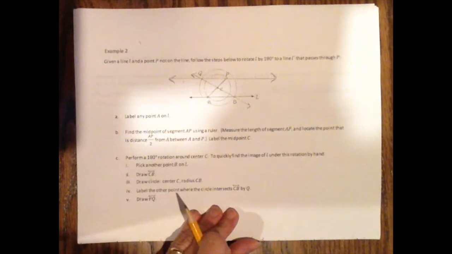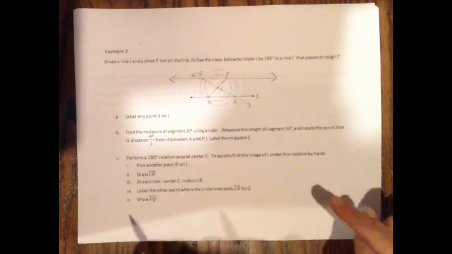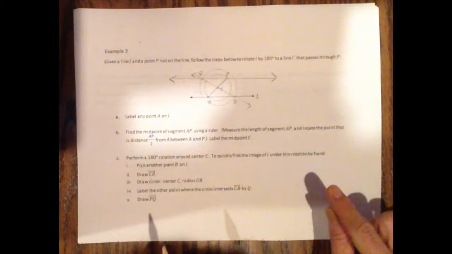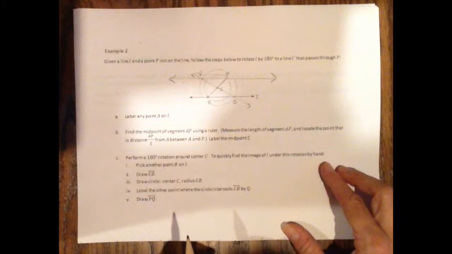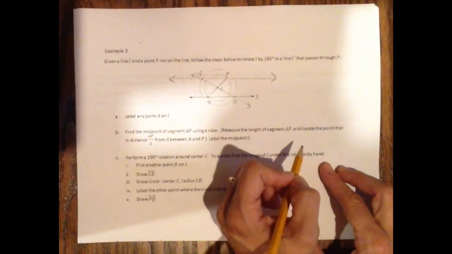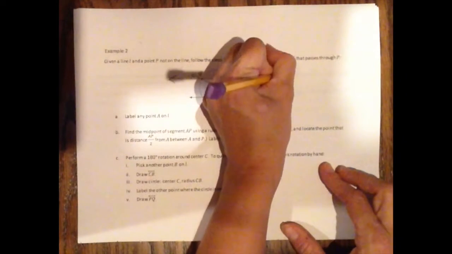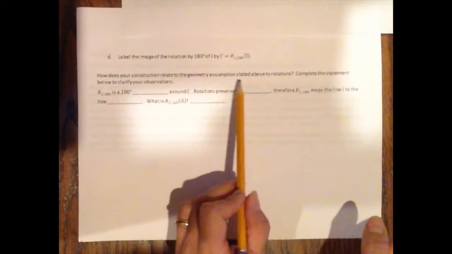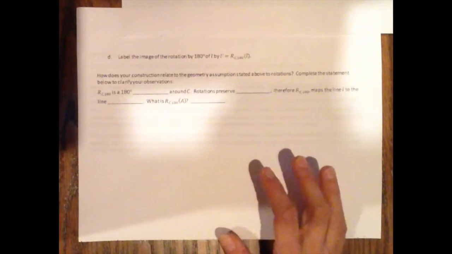Okay, let's see what's next. On your paper, label the image of the rotation by 180 degrees of L by L prime, equals the rotation of 180 around C of L. So we're going to label this L prime. That's what it says right here. How does your construction relate to the geometry assumptions stated above to rotations? Complete the statement below to clarify your observations.